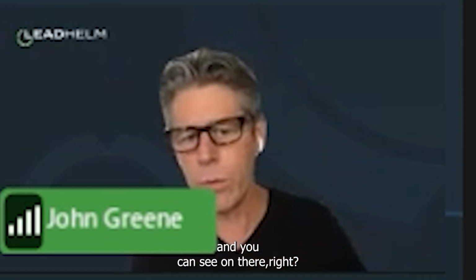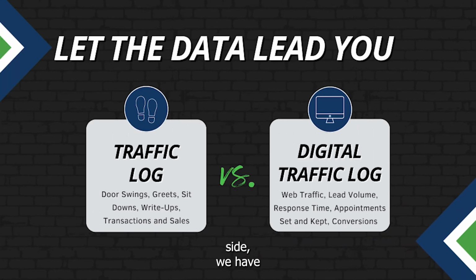You have a 6-step process, you should have 6 steps in your traffic log. 8 steps, 8 steps in the traffic log. And you can see on there: door swings, greets, sit down, write up, transaction, sales. That's what we do. On the digital side, we have different steps. And to me, if we have different steps, that means we need a different log, because the sales process is different digitally. We're going to look at that in a minute. Here, KPIs are different. I've got website traffic, leads, response times, appointments set, appointments kept, deliveries in the store, and so forth. Again, different KPIs, different process, needs a different traffic log.